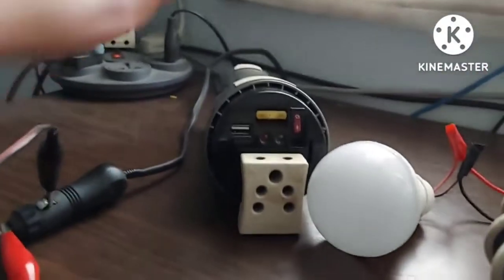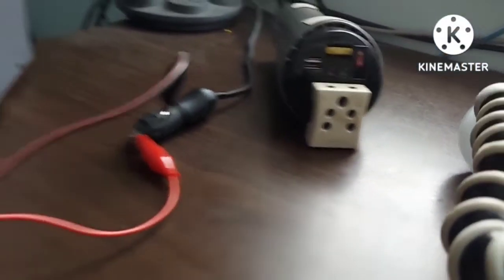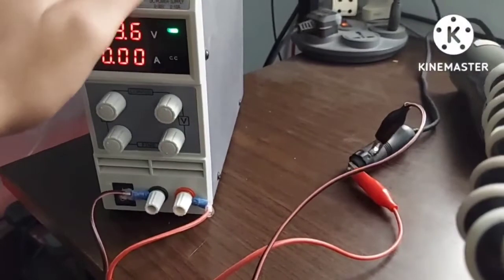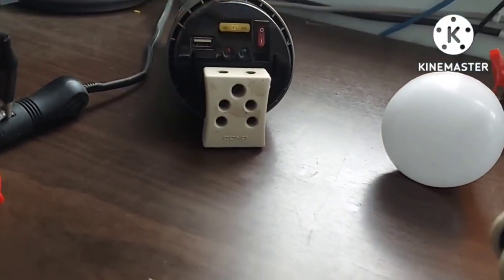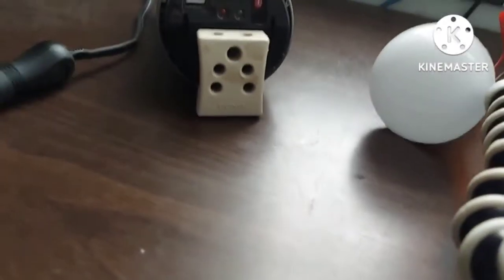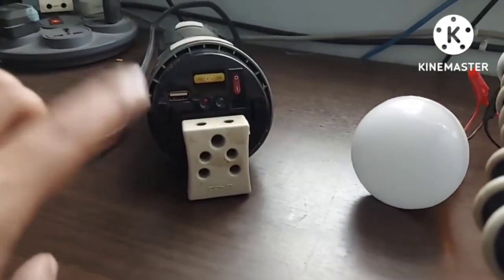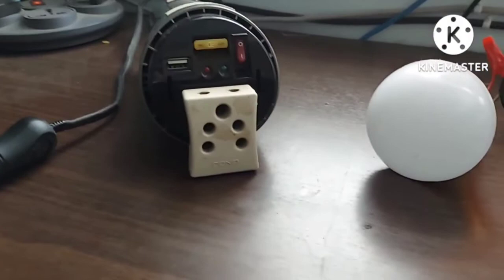This is a 150 watt inverter which will take an input of 12 volts, which I am giving from my variable lab bench power supply, and it will convert it into 220 volts AC on the output. Now if you live in North America, inverters will convert it to 110 volts, depending on the region.